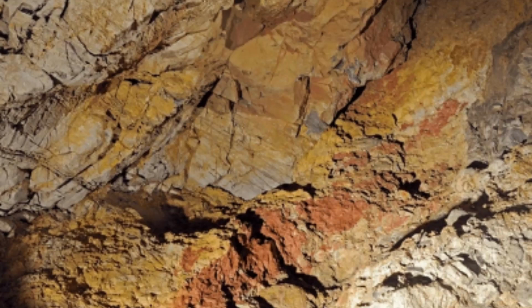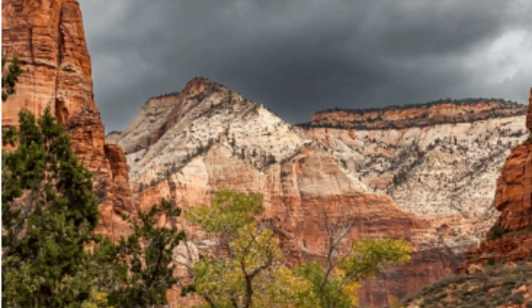Lithification. The combined processes of compaction and cementation transform loose sediments into solid sedimentary rock. This can take millions of years. Types of sedimentary rocks. Clastic sedimentary rocks, formed from mechanical weathering debris. Examples include sandstone, shale, and conglomerate. Chemical sedimentary rocks, formed from the precipitation of minerals from solution. Examples include limestone and halite.